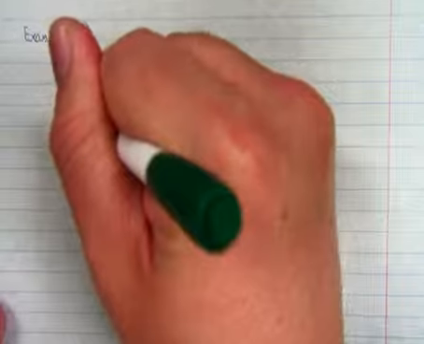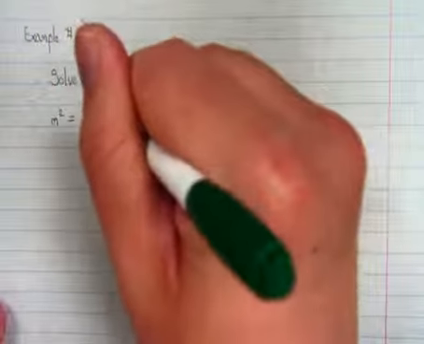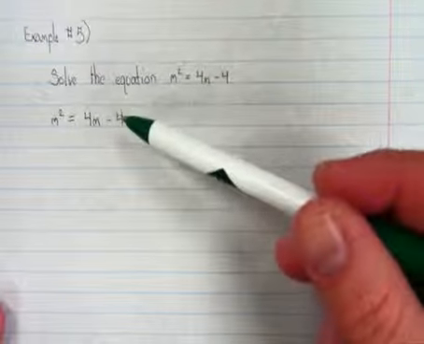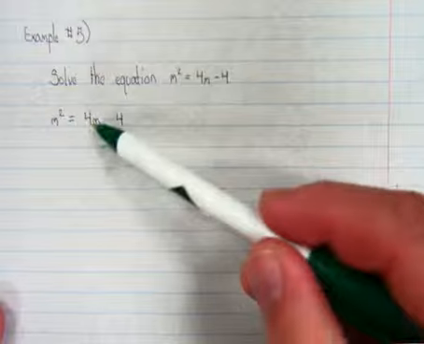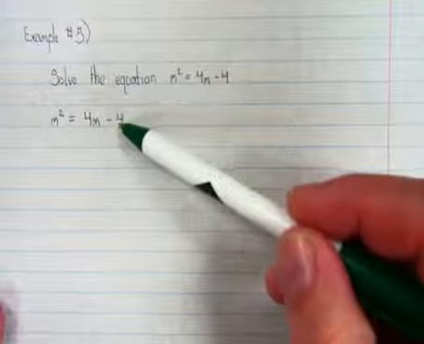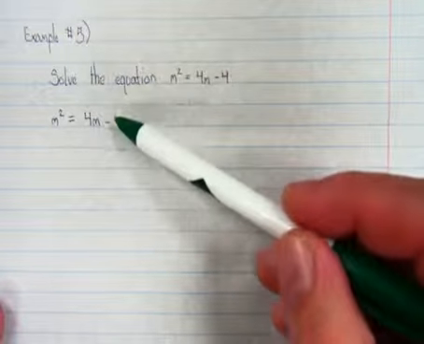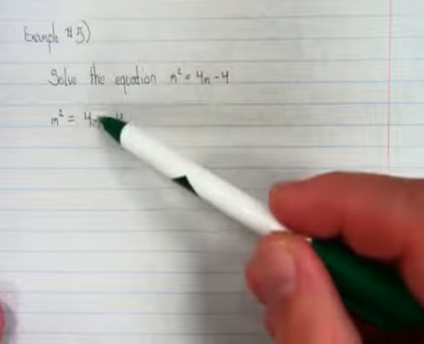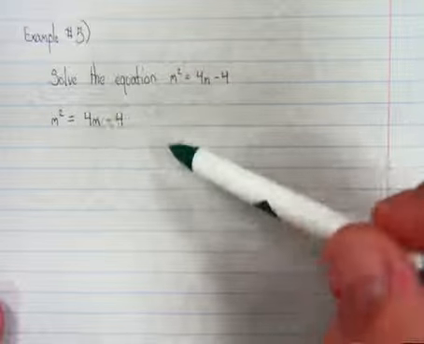Just as I told you earlier, first thing to do would be to just copy a version of this down so that you have room to work with it. And if we're going to use the quadratic formula, we need to have our entire quadratic set equal to 0, and we can see that that is not the case here. So I need to move everything to one side so that I can have 0 on the other side.